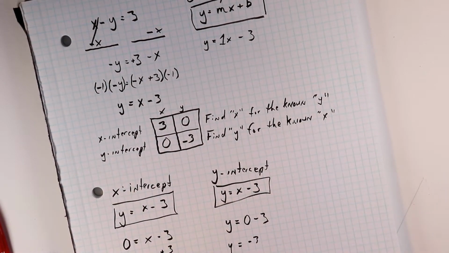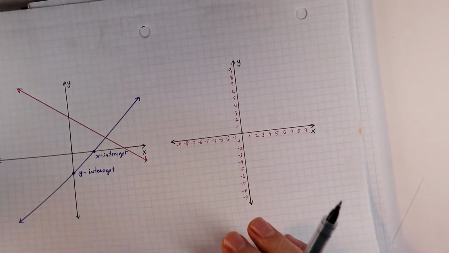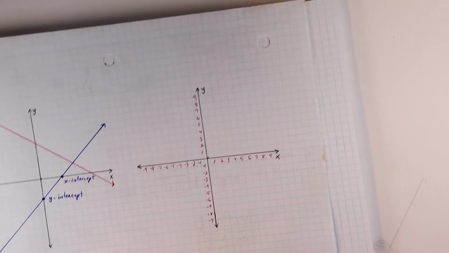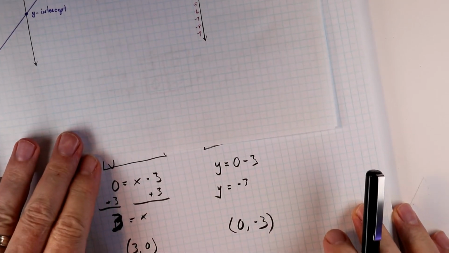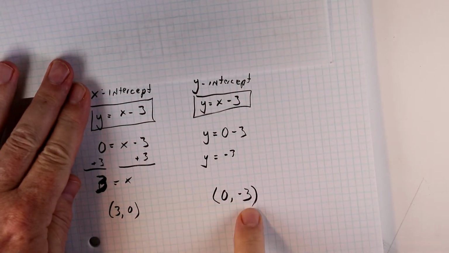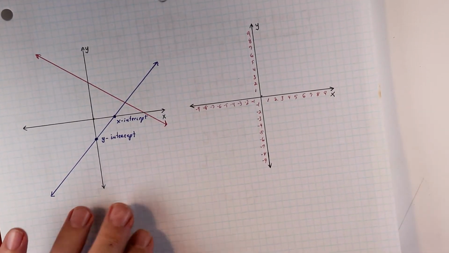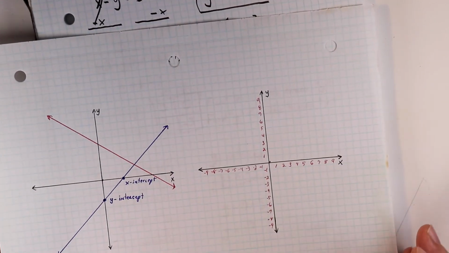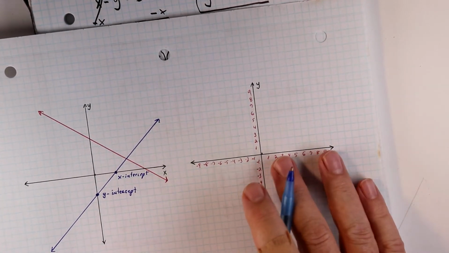Okay, so I'm going to take out that graph that I did earlier. Okay. So again, here's our points. We have the 3 and then the 0 and then the 0 and negative 3. So I'm going to find each of those points. And I think I'll do it with a blue line. Why not?